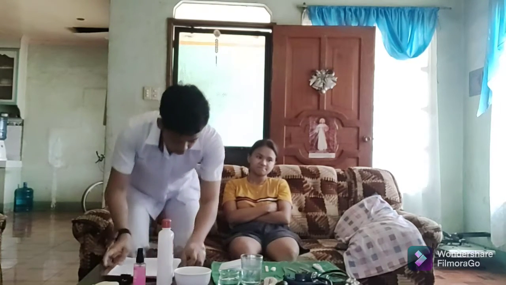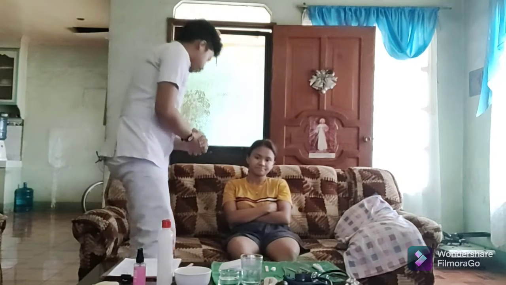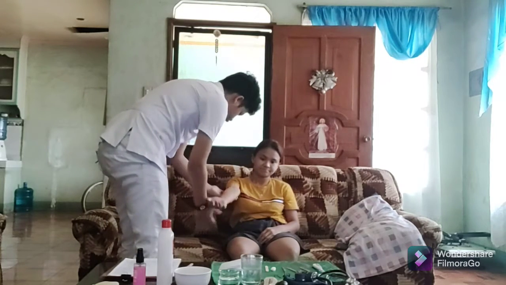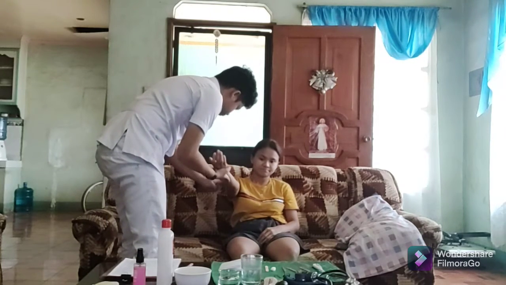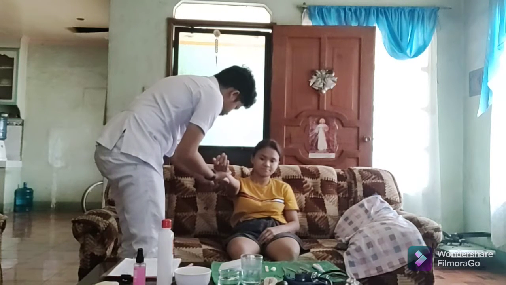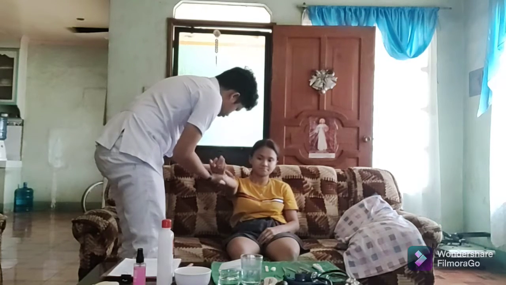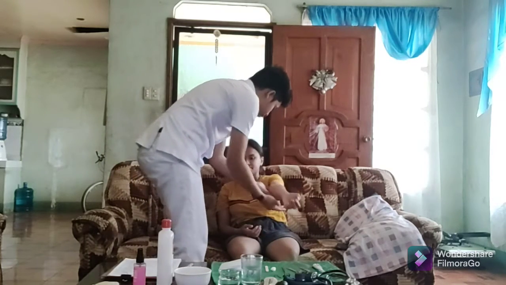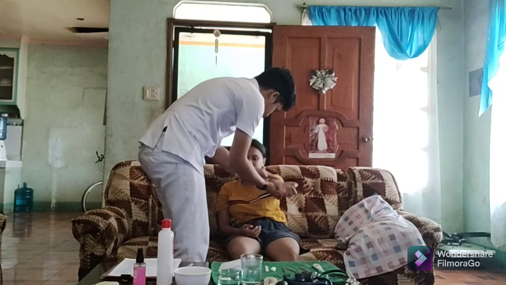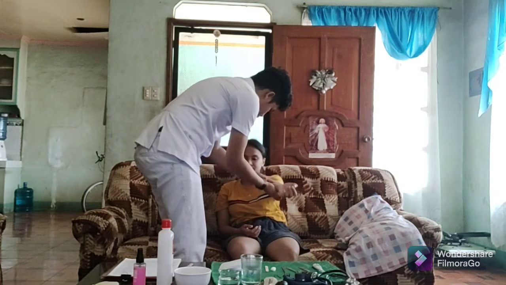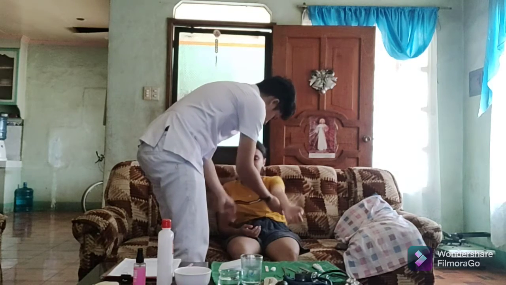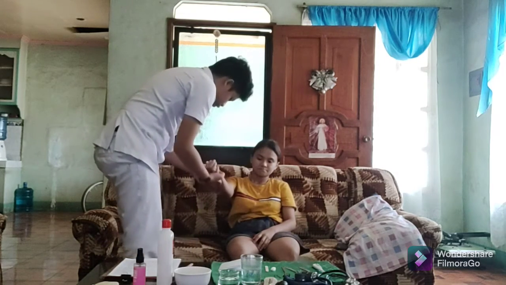Next is to palpate the brachial pulse, then the ulnar and the radial pulse. So first, I am going to palpate for the brachial pulse. So, and hold this hand like this, ma'am. Okay, the other hand, ma'am. Okay, ma'am.